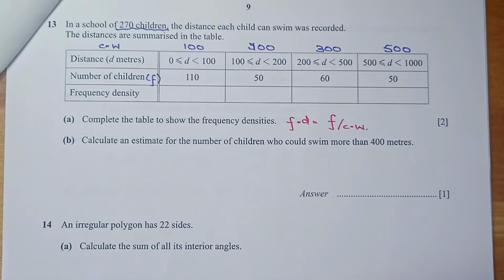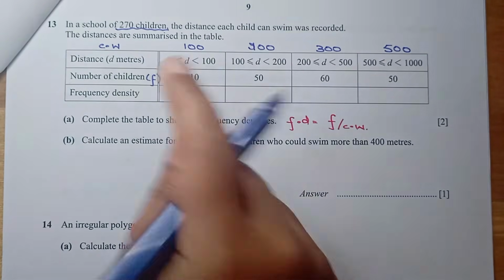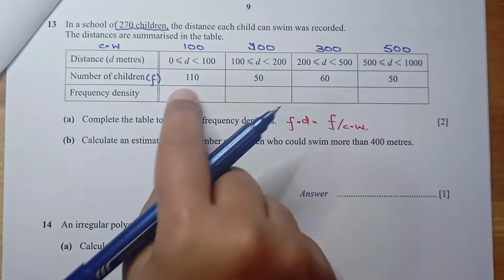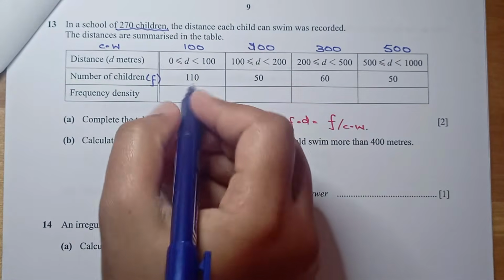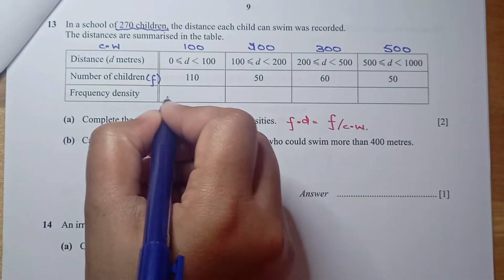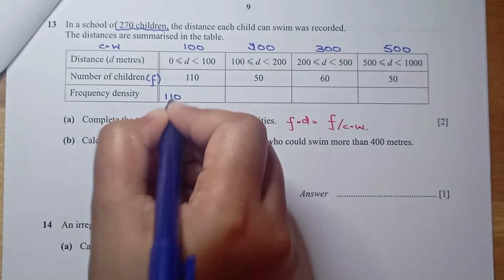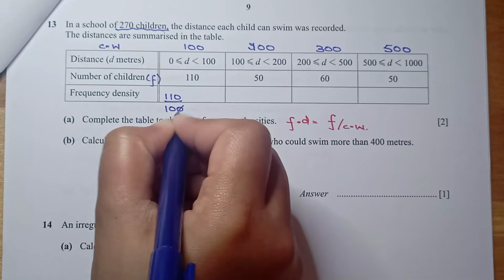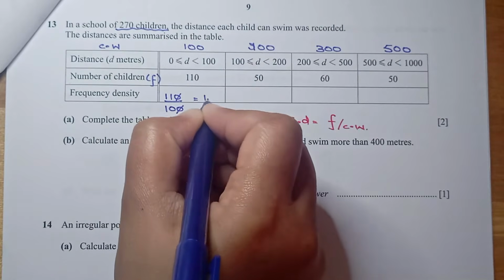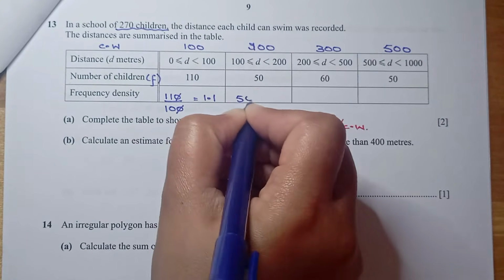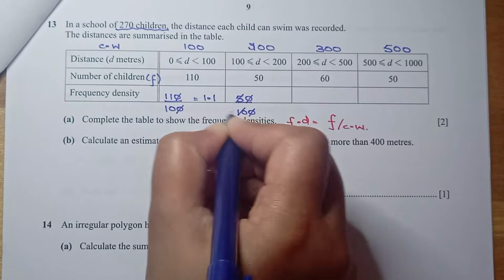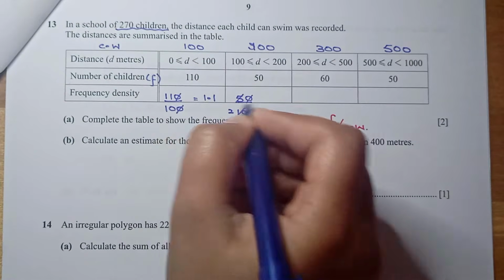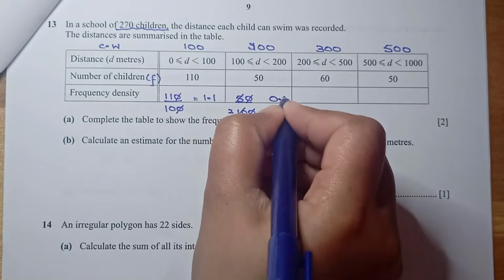Right. Now let me find the frequency density by doing frequency over class width. Frequency is 110 and the class width is 100. So 110 over 100 would be equal to 110 over 100. 0 is cancelled with 0. 11 by 10 is 1.1. Now 50 over 100. We can cancel the zeros. 5 times 1 is 5. 5 times 2 is 10. 1 by 2 is 0.5.